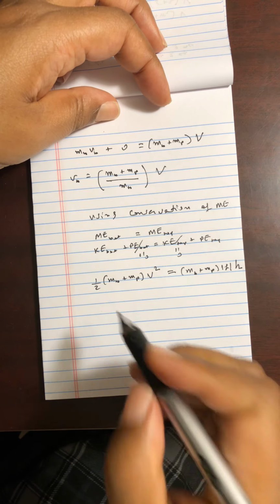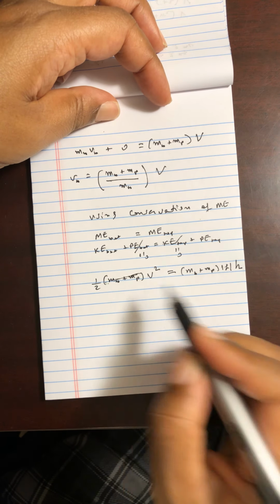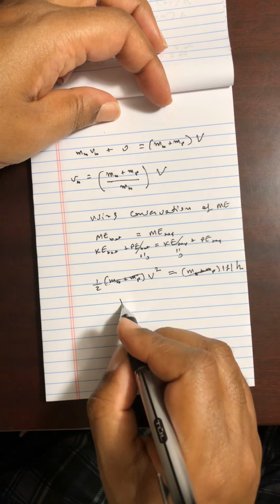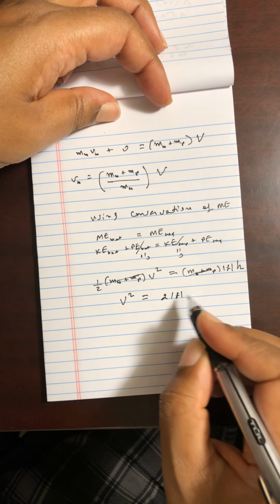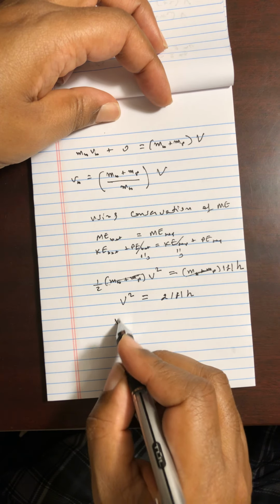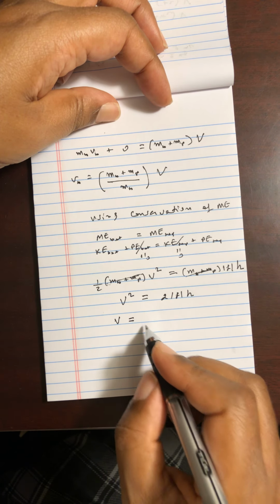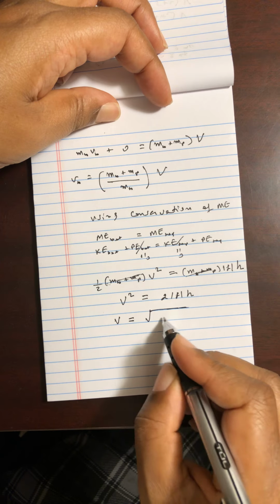You see the mass cancels out. So the square of the velocity equals 2 times gravitational acceleration times height, and it follows that the speed just after the collision is the square root of 2gh.